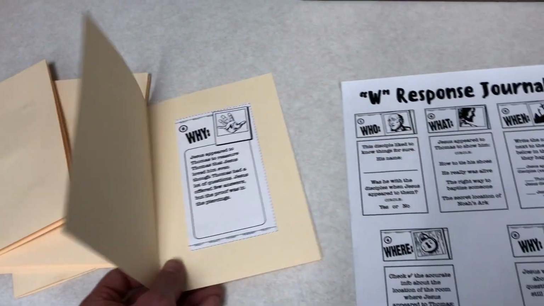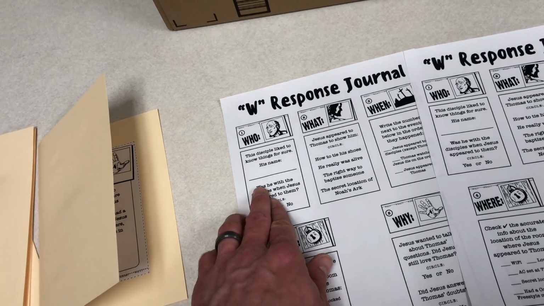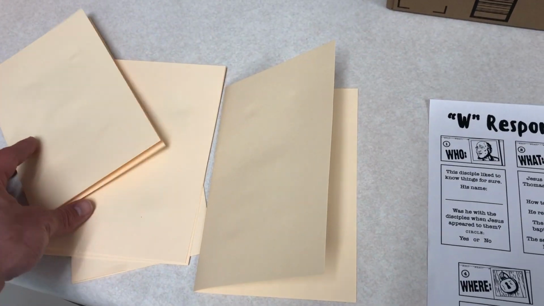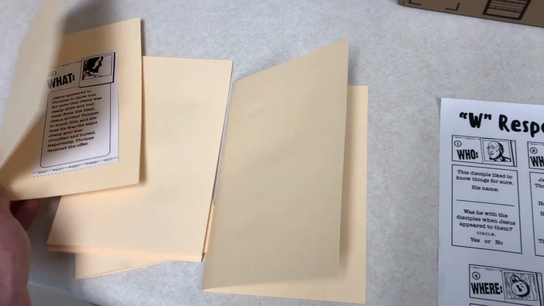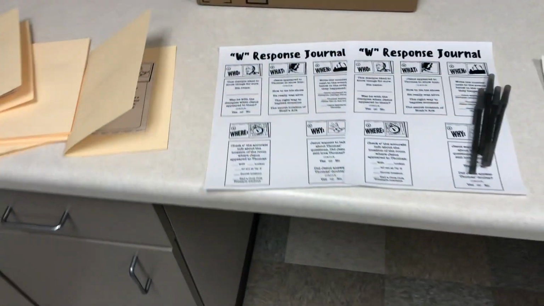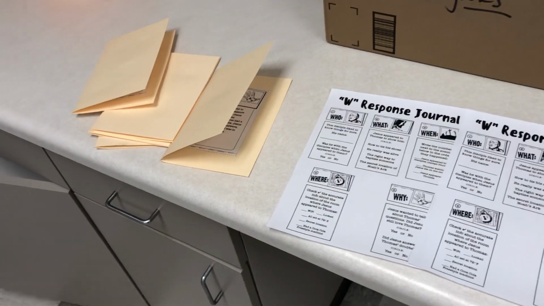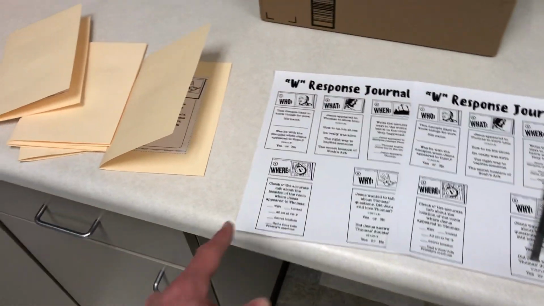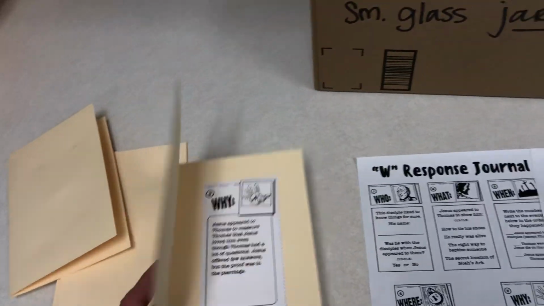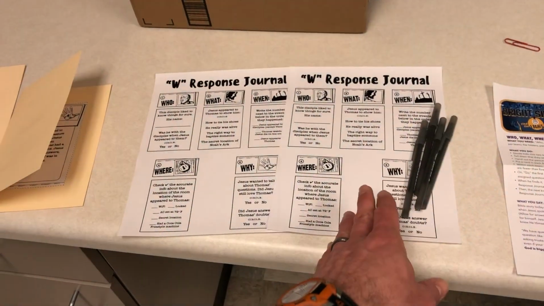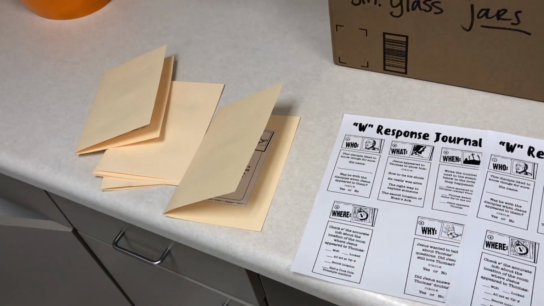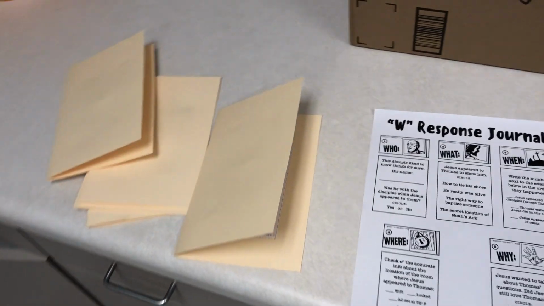So you hide these 5 folders around your small group area, and then the kid who is the who starts off, and he's going to be looking around to try to find which folder is the who. And you might encourage the kids to be somewhat secretive about it, because you don't want this team to just obviously be like, oh, here's the who folder, because then it's going to tip off the other team that they're competing against. So encourage some gamesmanship there, if you will.